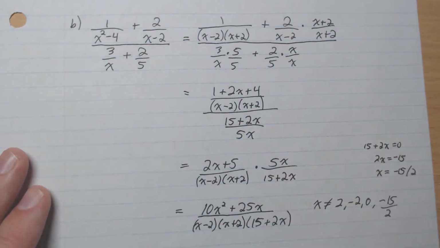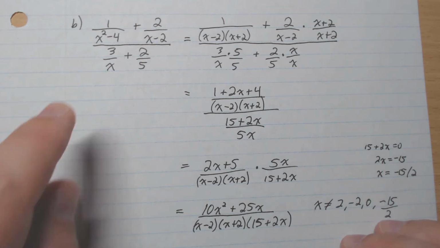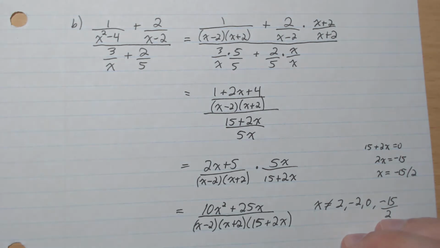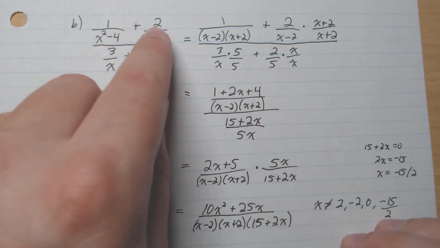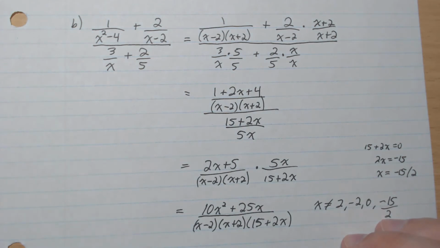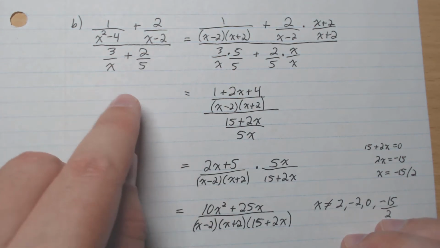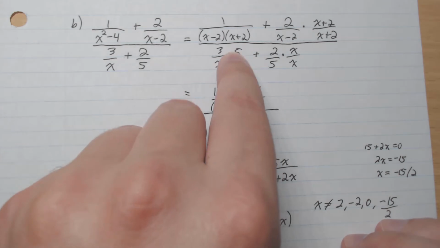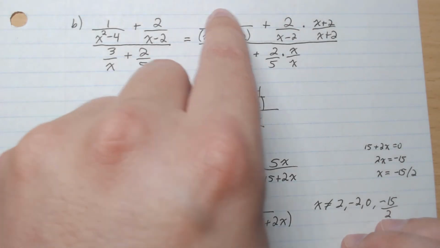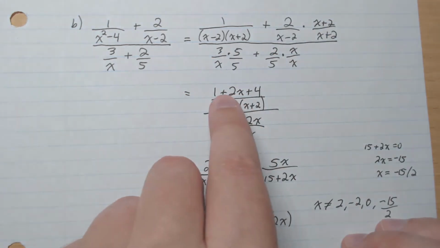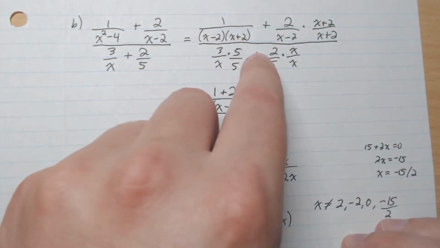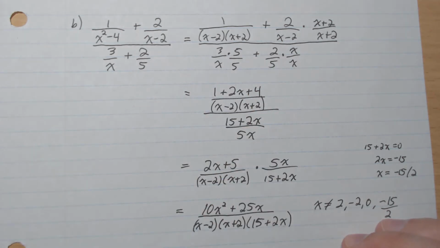Okay, B. This can be rewritten as 1 over x minus 2 times x plus 2. So we're going to get common denominator. So here we're going to go times x plus 2 over x plus 2 like that. Here on the bottom, common denominator is going to be 5x. So here 5 over 5, here x over x like that. So this becomes 1 plus 2x plus 4 like that. This becomes 15 plus 2x like that.